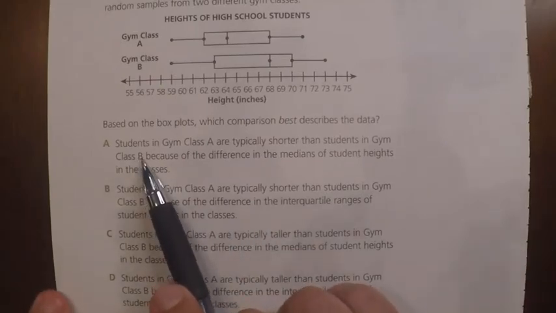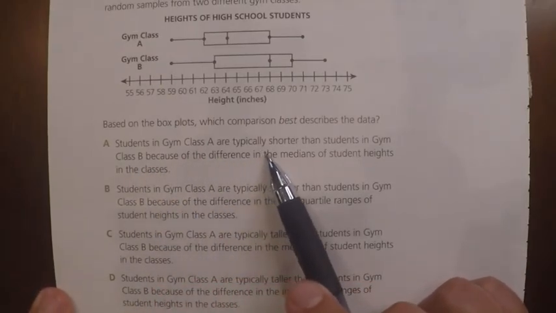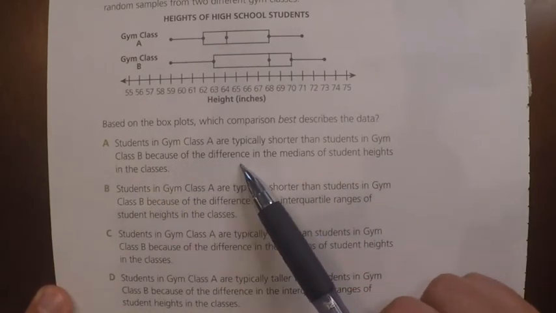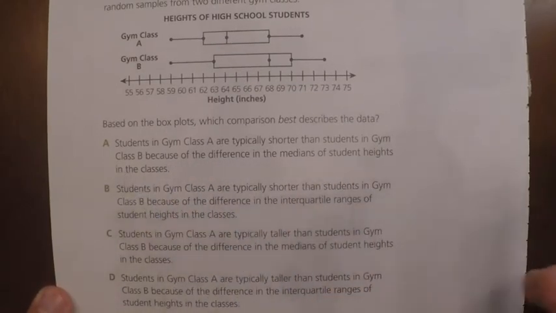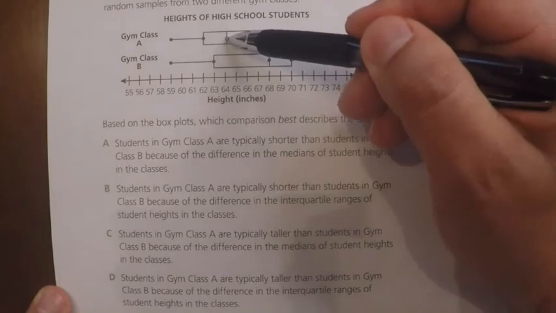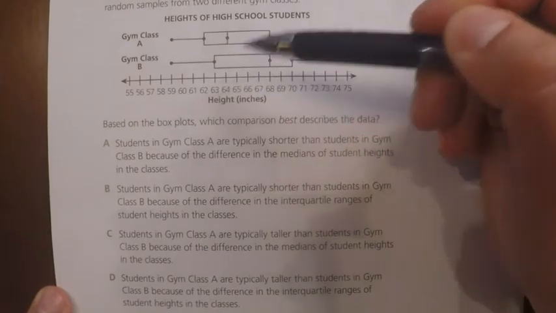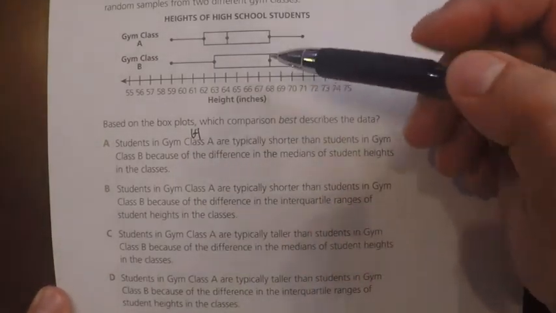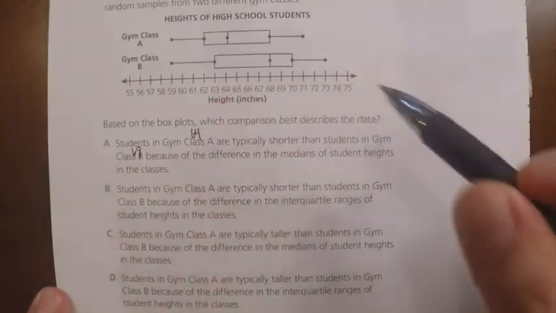A says that students in gym class A are typically shorter than students in gym class B because of the difference in the medians of students' heights in the class. So if we look here, the median for A is our number in the middle, which is about 64 inches. So A is 64 inches. And B, the median is about 68 inches.